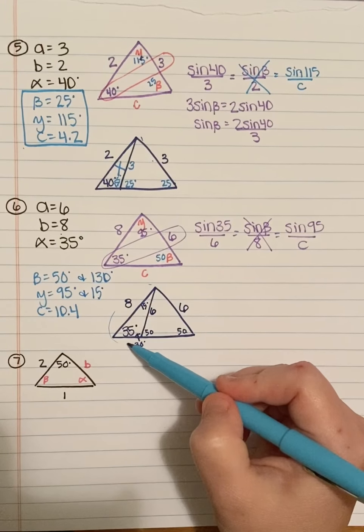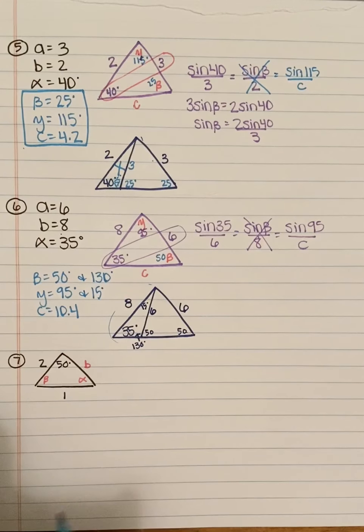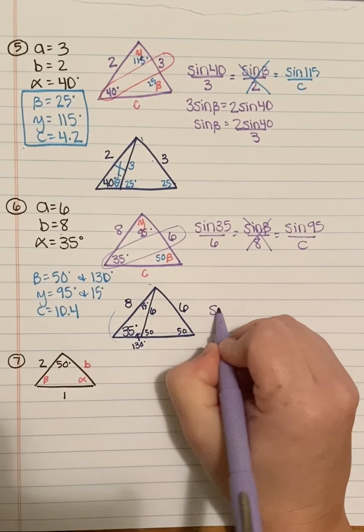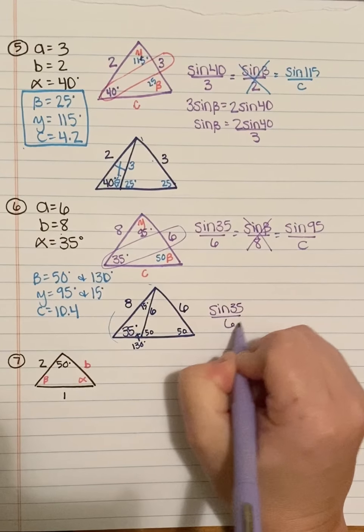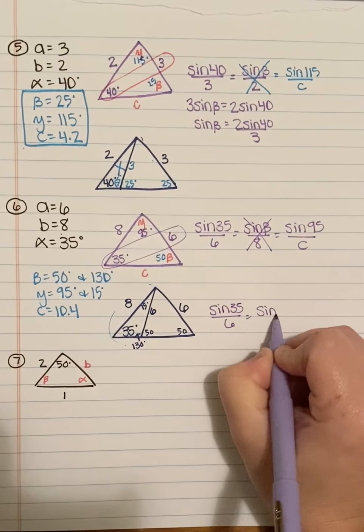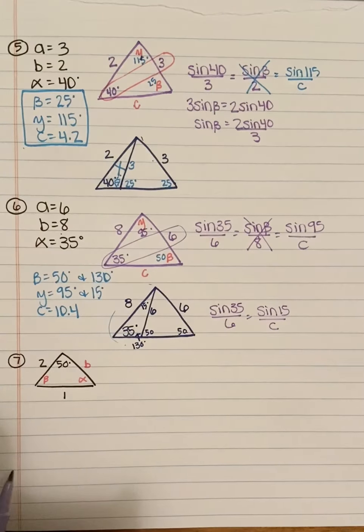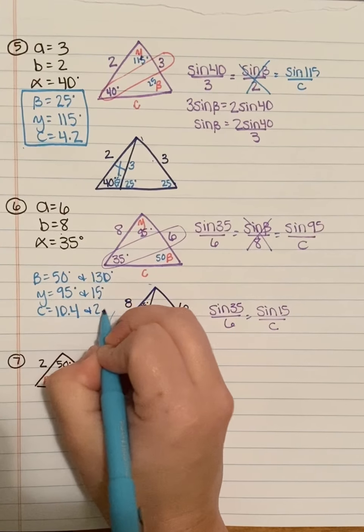Now the only thing I have left to find is what this right here is going to be for my C. So I need to set a little proportion up using the law of sines in order to solve for that. All right, so let's go with 35 and 6, just like we had before. So we got the sine of 35 over 6 equals the sine of 15 over what I don't know, C, we'll call it. All right, so solving for side C. In my calc, I'm going to type in 6 sine 15 and then divide that by the sine of 35. And that's going to give me my missing side, which in this case is 2.7. So 2.7 would be the other side. So I'm going to say 2.7.